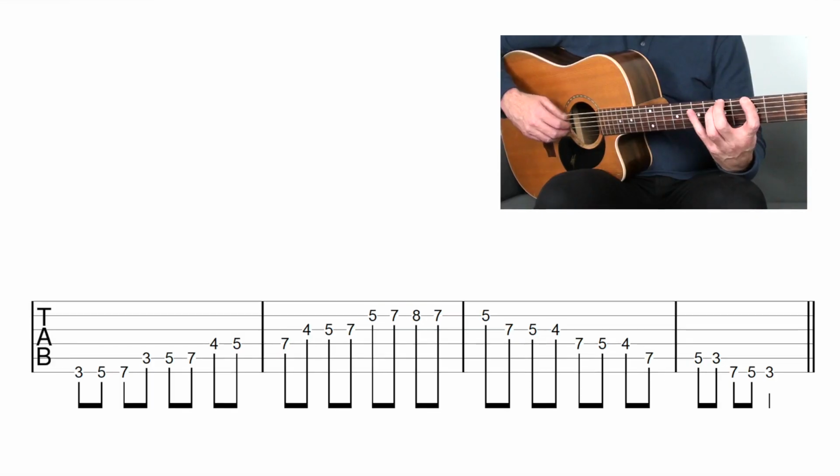Okay, so we're going to begin here with two positions for our G major scale using this open string concept. And here's what we do. I'm going to take this G major scale that we probably all know here at the third position with all the fretted notes.